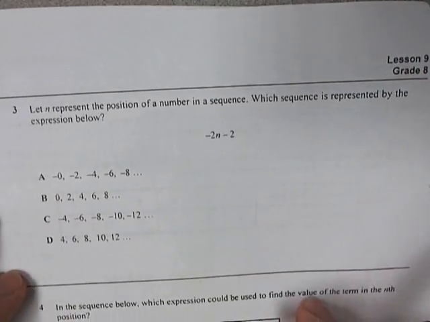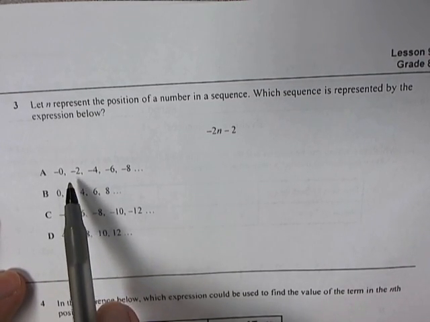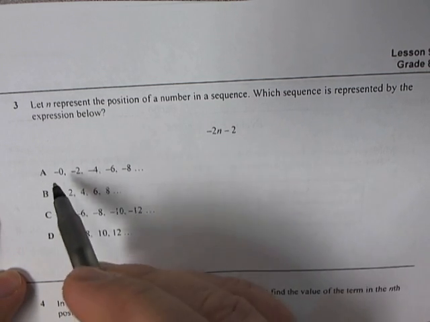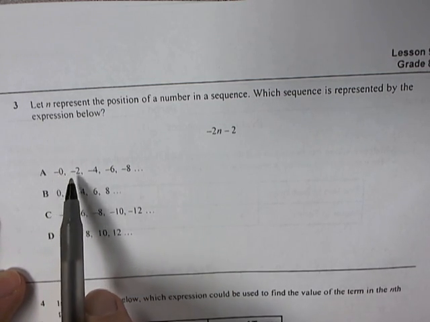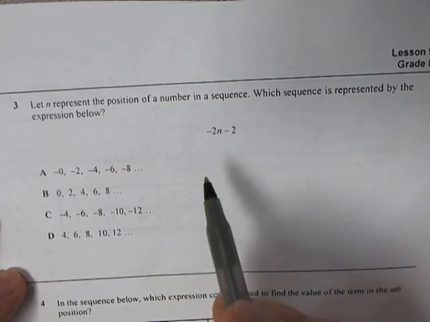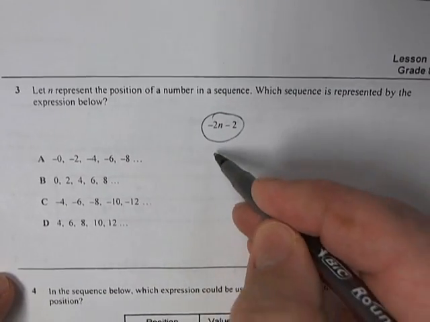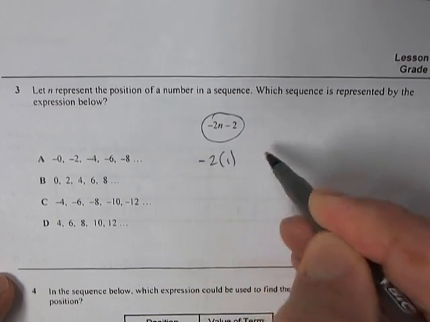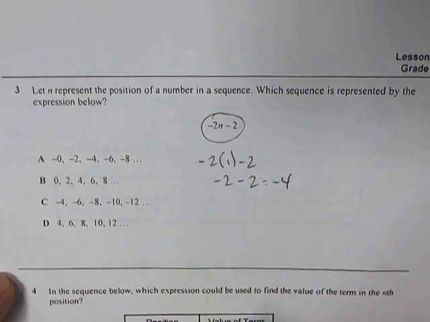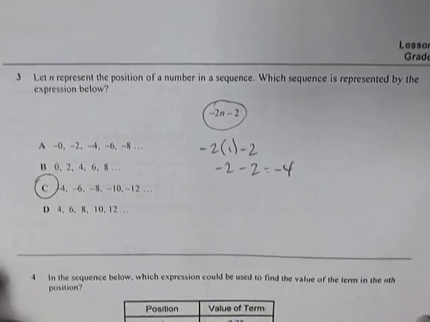Number 3. So if you look at the answer choices, you have an arithmetic sequence. So 0 is in position 1, negative 2 is in position 2, negative 4 is in position 3. And so here's our rule. Let's substitute position 1 into the rule. We get negative 2 minus 2, which equals negative 4. The only answer choice with negative 4 in position 1 is C.